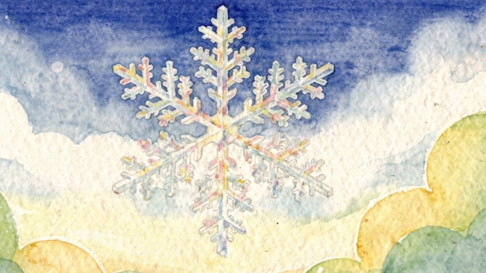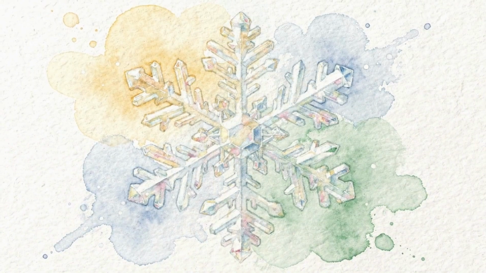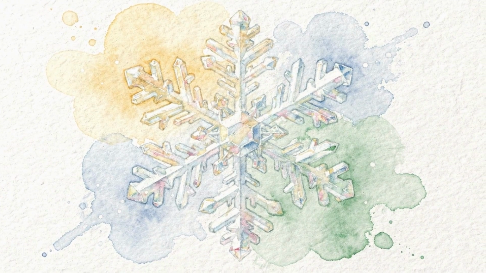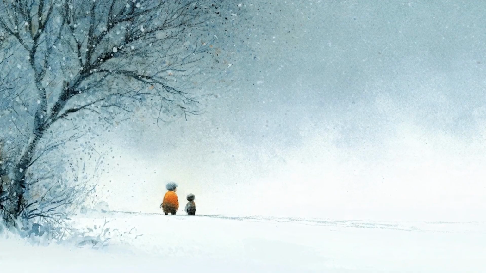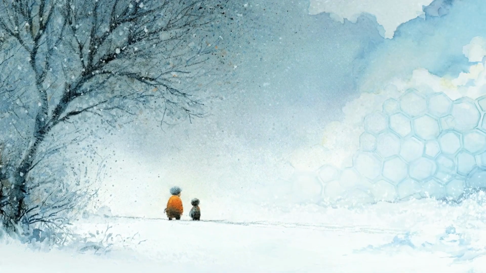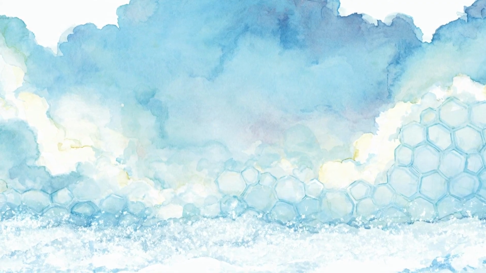Now let's address the color. If you look closely at a single snowflake, you'll realize it doesn't actually have one. Snowflakes are colorless. So why does a winter storm leave a blinding white blanket across the landscape? It's a matter of pure physics. Snowflakes appear white because they are translucent.